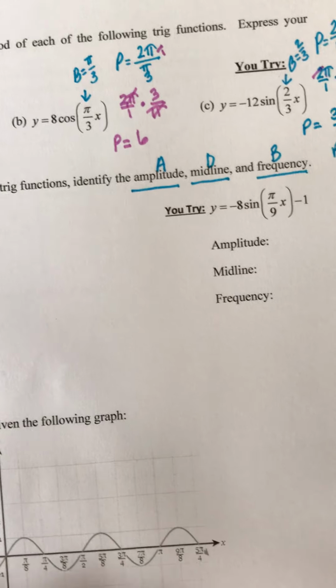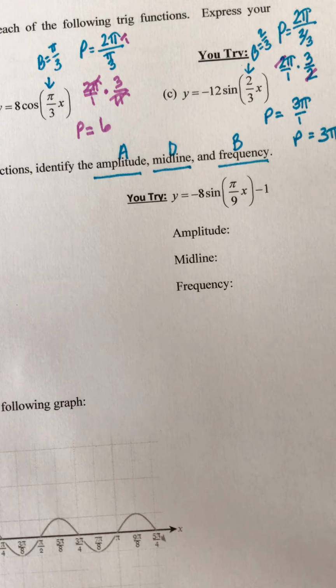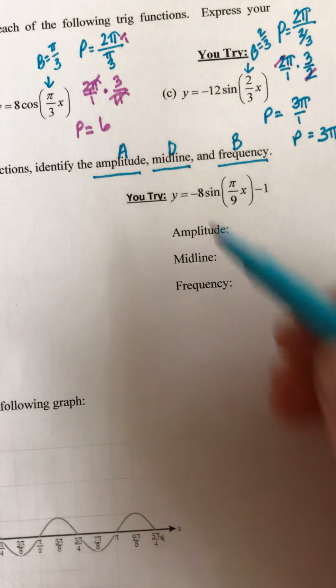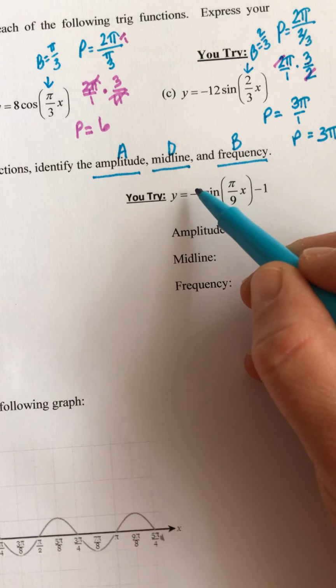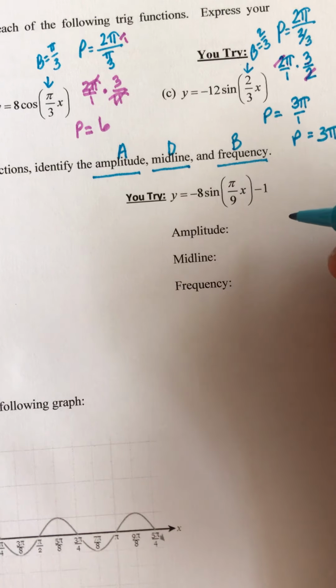There's a you try here. If you want to pause the video and give it a try and then come back to it, that'll be fine. This one does have a negative number on it, and remember amplitude's always positive, so we're going to ignore that negative right now. So go ahead and pause the video and try this one.